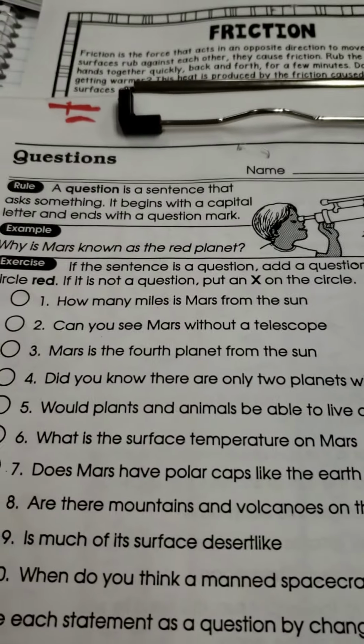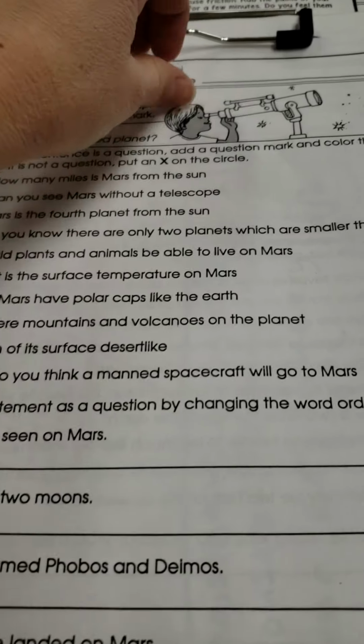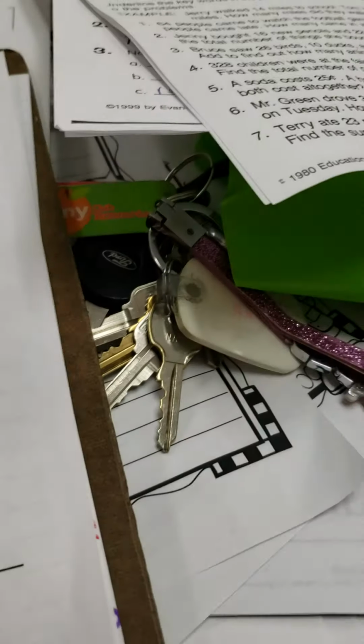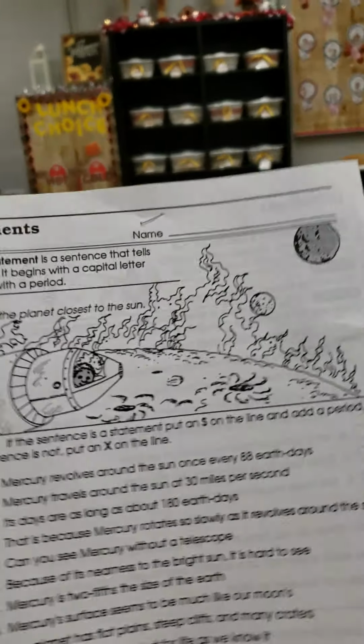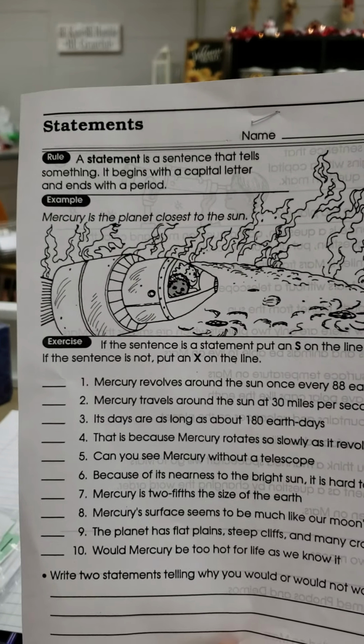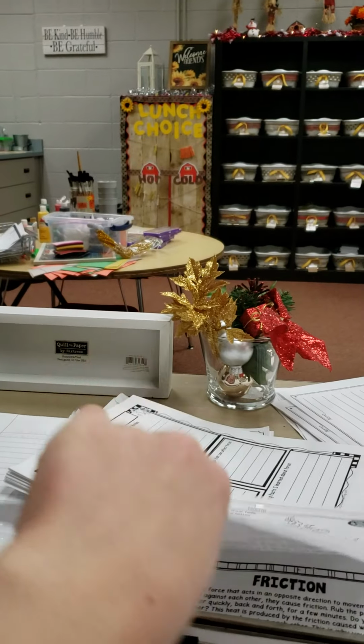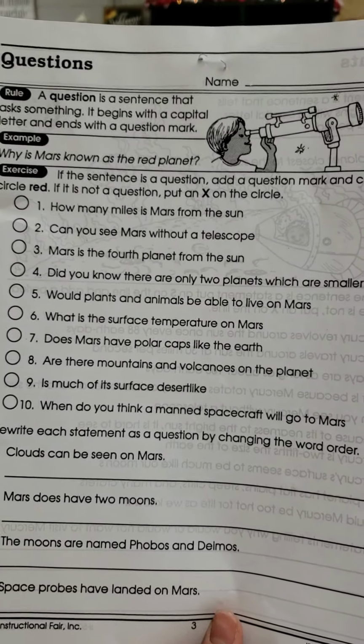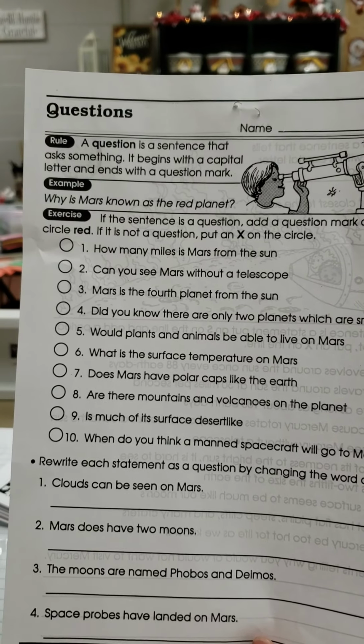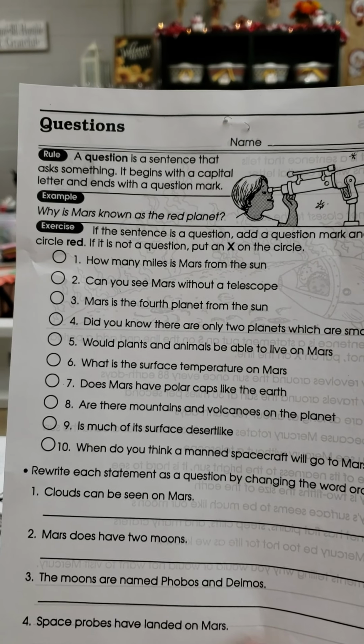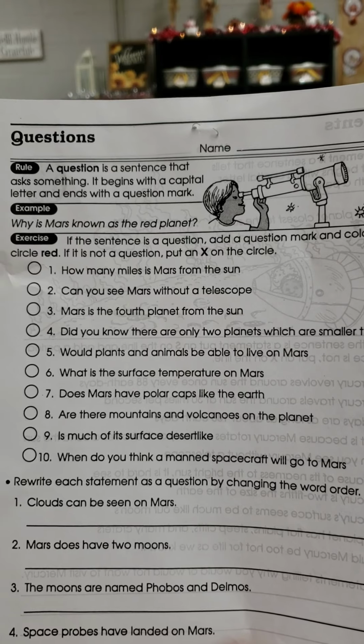Okay, so we're looking at questions versus statements today, friends. On this worksheet, we've got one side that says statements, and one side that says questions. I noticed that we definitely need more practice on knowing what a question is and what a statement is.